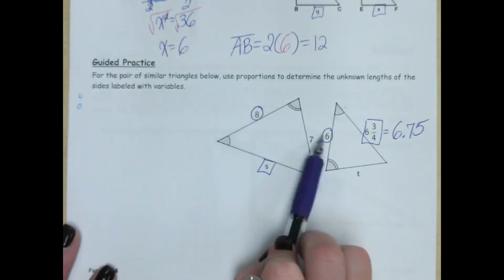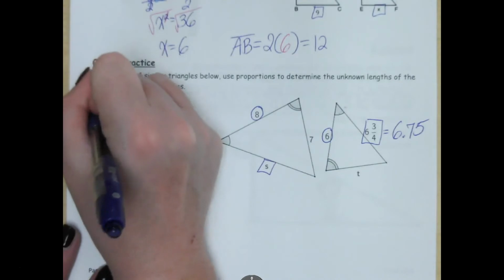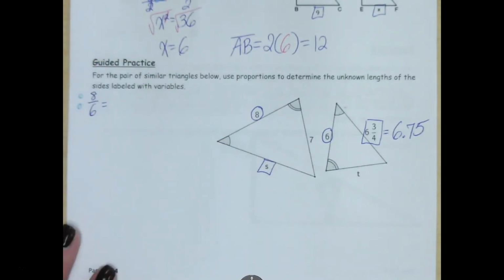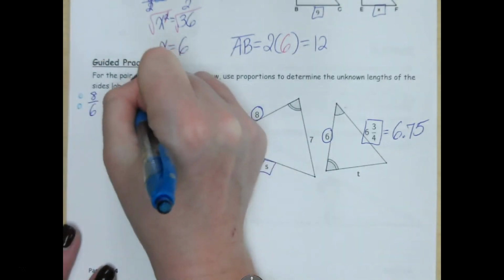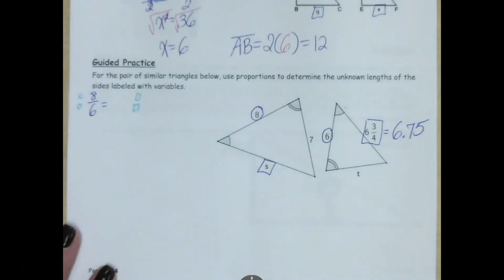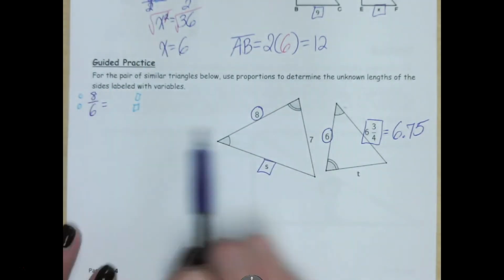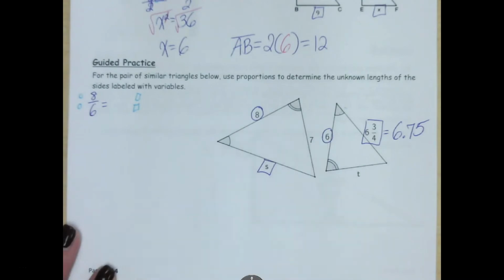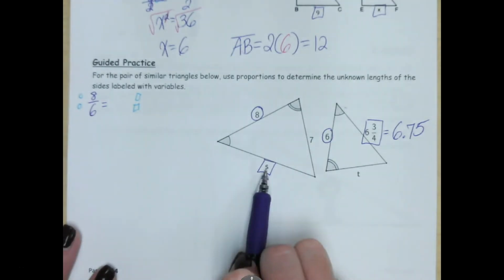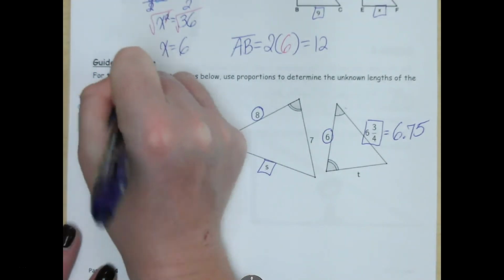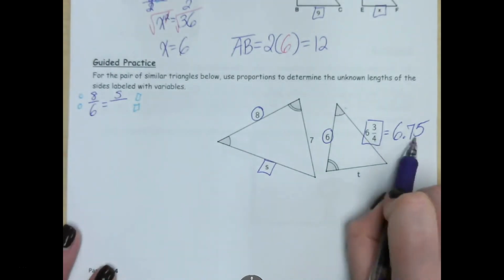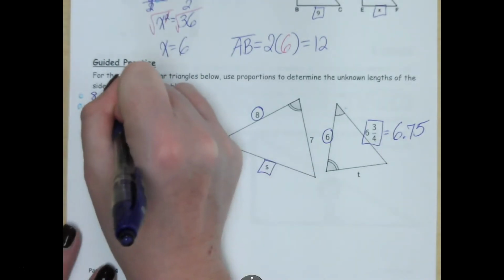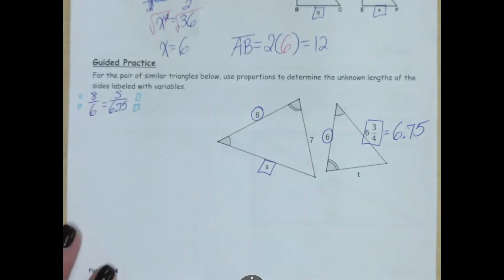So I'm again going to use a circle to circle up top. I'm going to go big to small. I'm going to do 8 over 6 equals, then I'm going to go back and do box to box. And again, if I went big to small, big triangle to small triangle, I have to do that again. I have to do the big box, my big triangle, again to my smaller triangle, which would have been the 6.75. I actually am going to use the decimal because that looks nicer to me. And now I'm ready to rock.